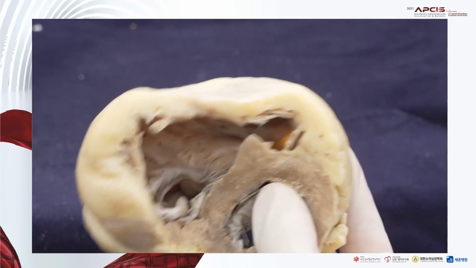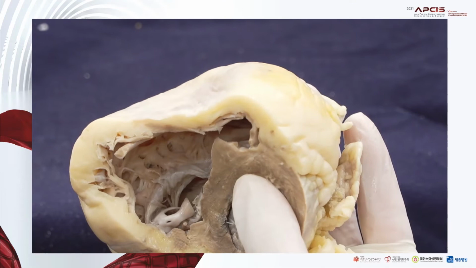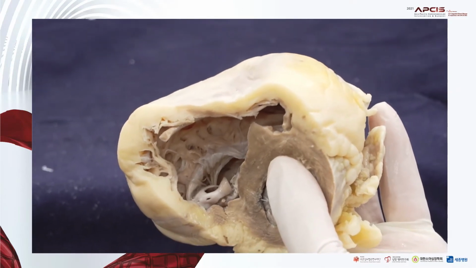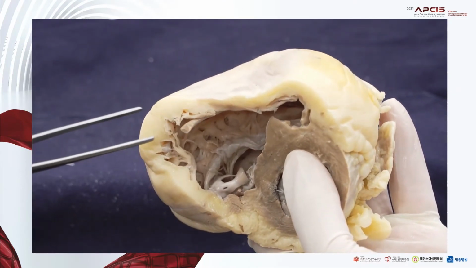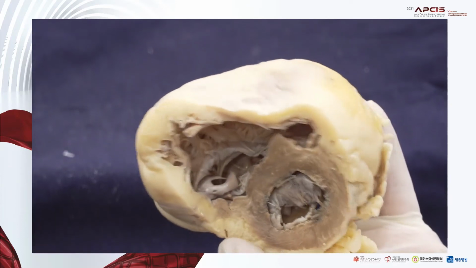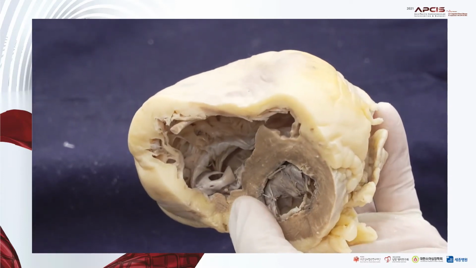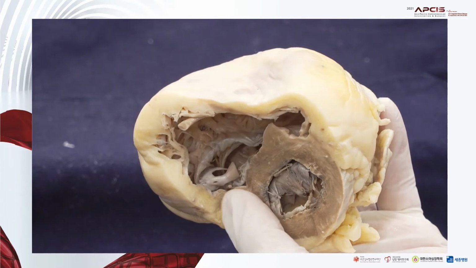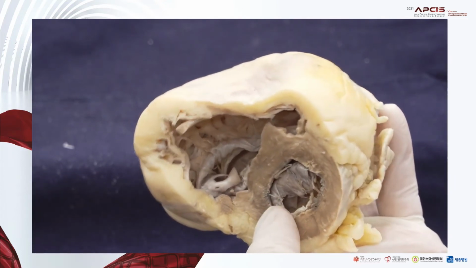Dr. Kim, what was the clinical diagnosis of this patient? When I got it, this had already been diagnosed as ARVD. Yes, so the clinician had already diagnosed it, of course.